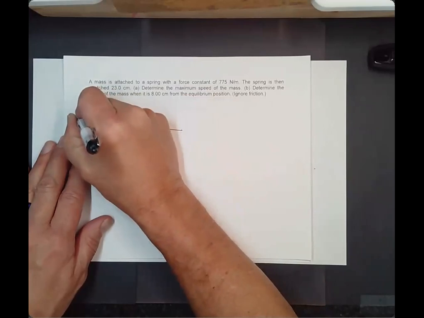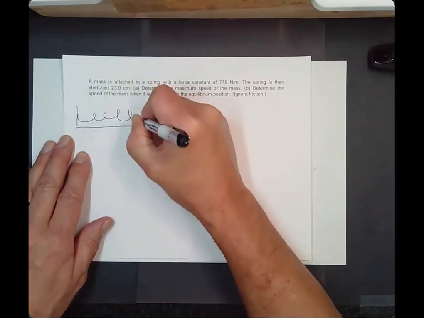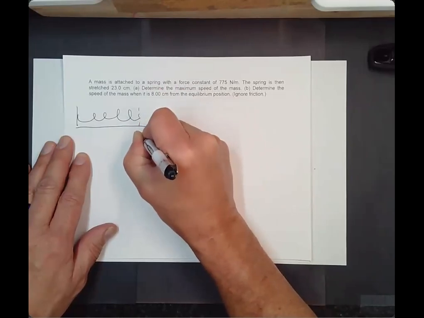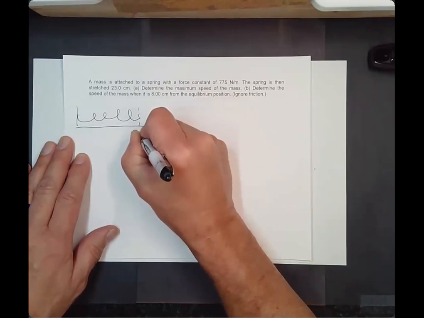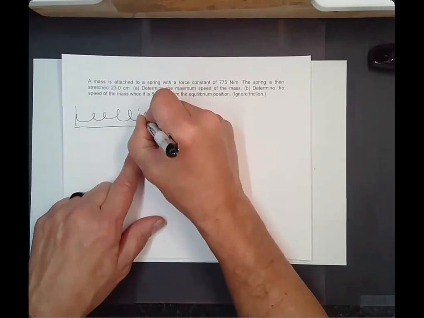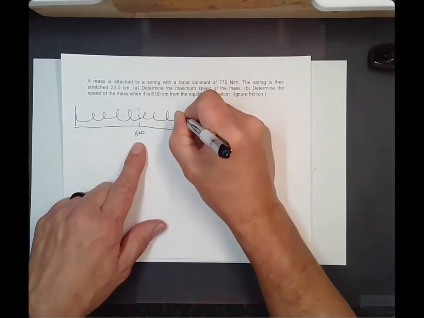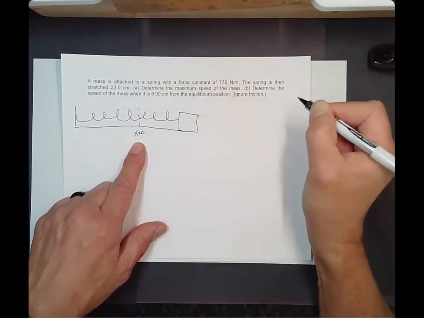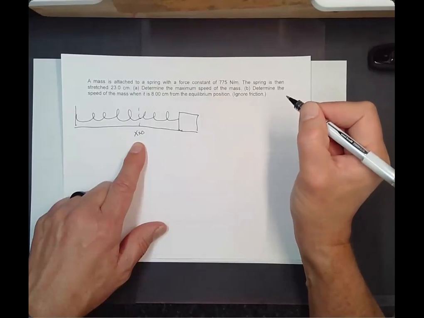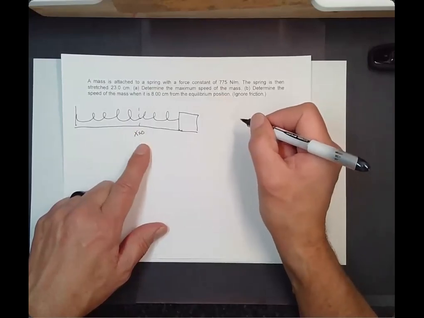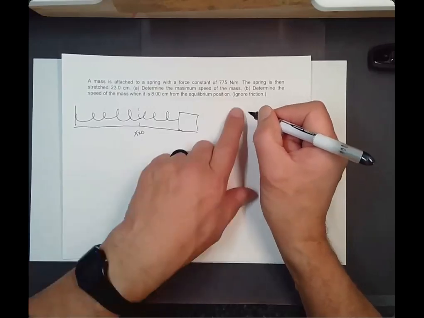Imagine this is a horizontal surface. We've got this would be the equilibrium position of the spring, and x is 0 at that point, but we've stretched it past that and attached this mass to it.